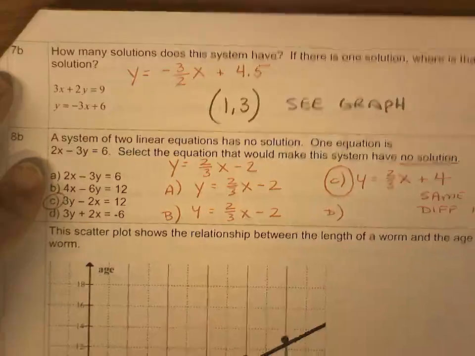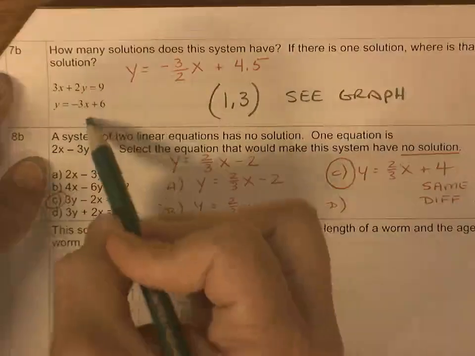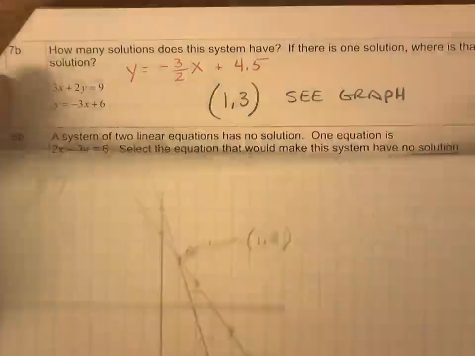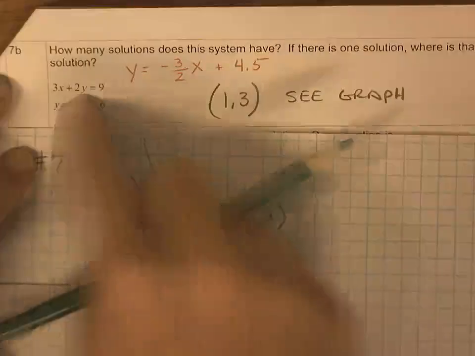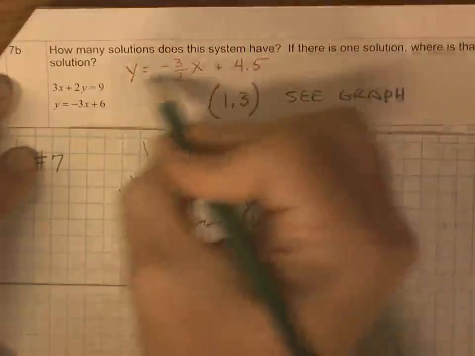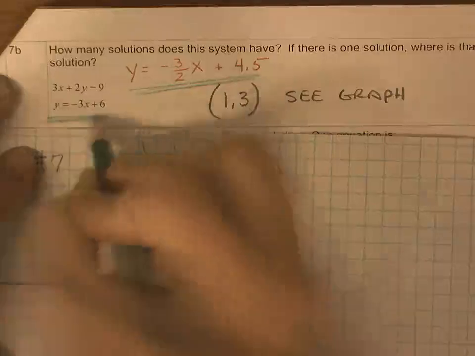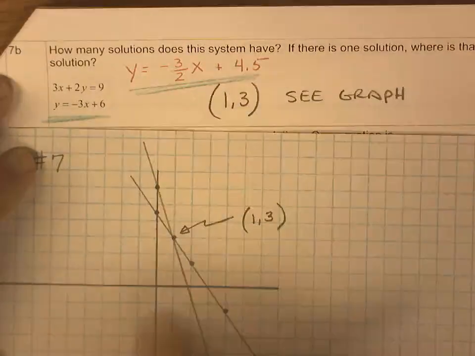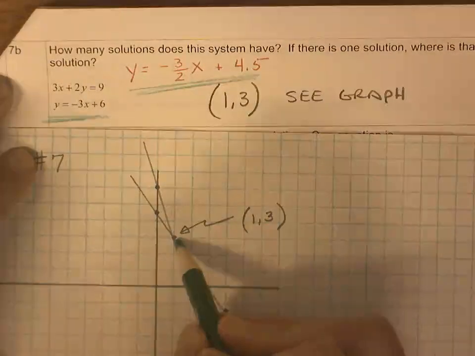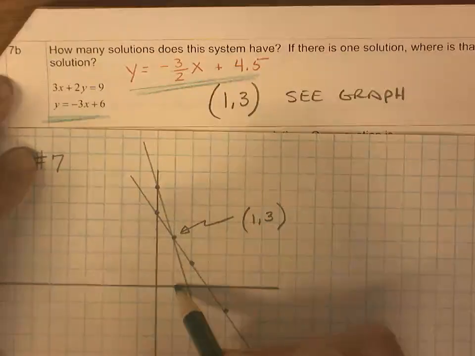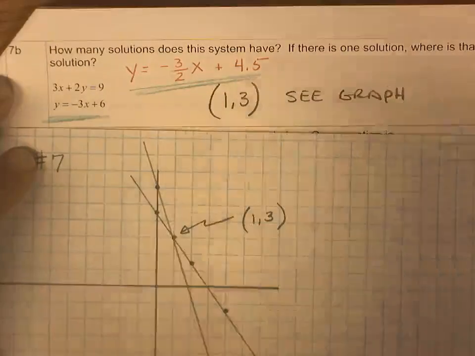Here we go. Notice that one of those is in standard form. The other one is in slope-intercept form. I graphed it. Actually, I started with a move the x, divide by the y on this one. So I had this equation and this equation. I graphed them, and I ended up with a solution at 1, 3. There we go.